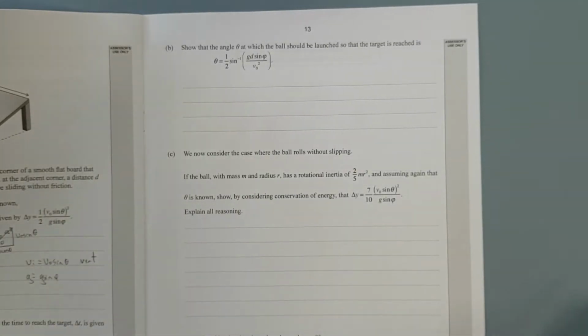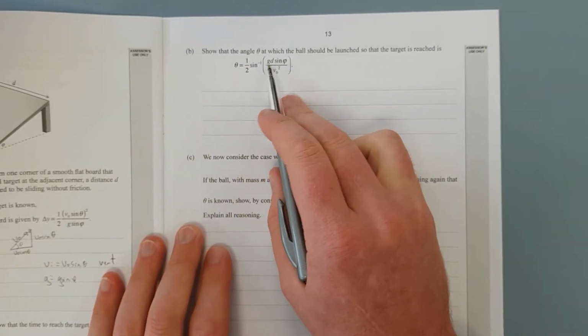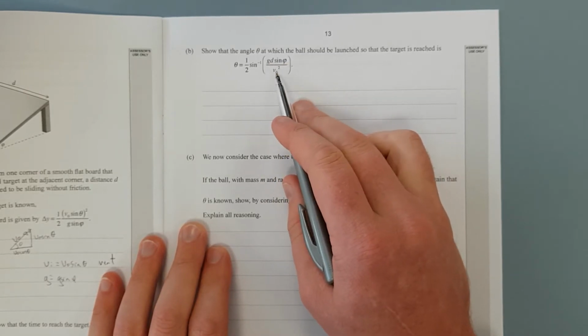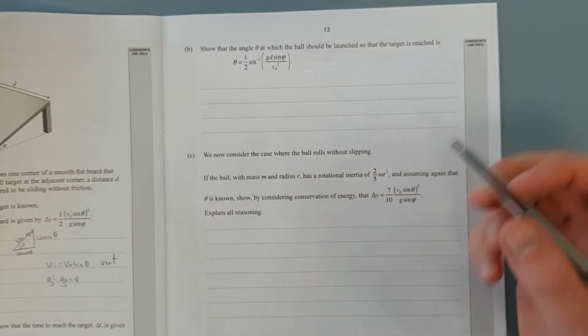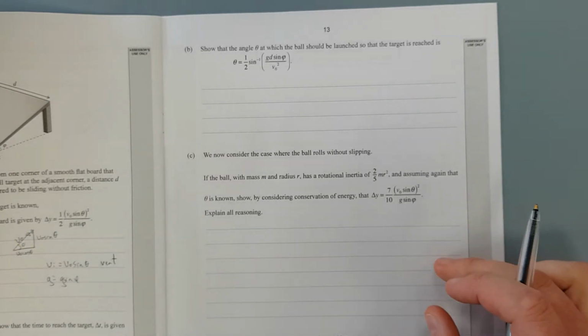Show that the angle theta at which the ball should be launched, so that the target is reached, is theta equals half sine inverse G d sine phi divided by V naught squared. This is just going to be a little bit of rearrangement and a little bit of algebra. So what are we going to do?